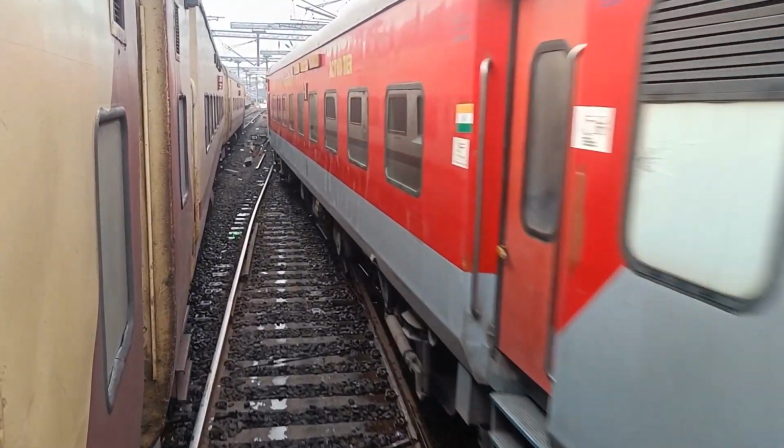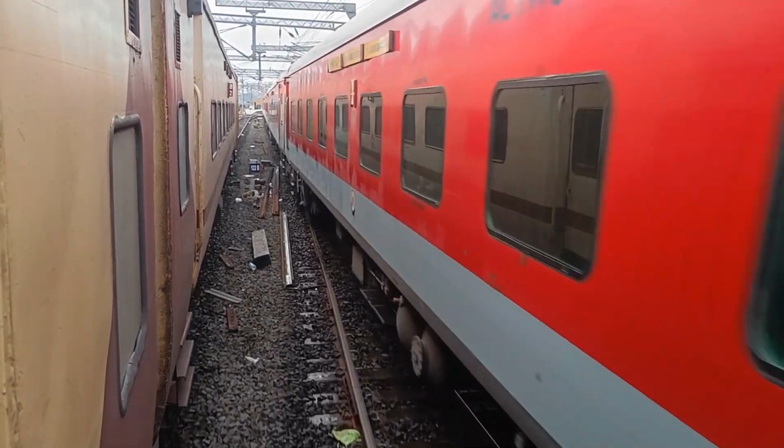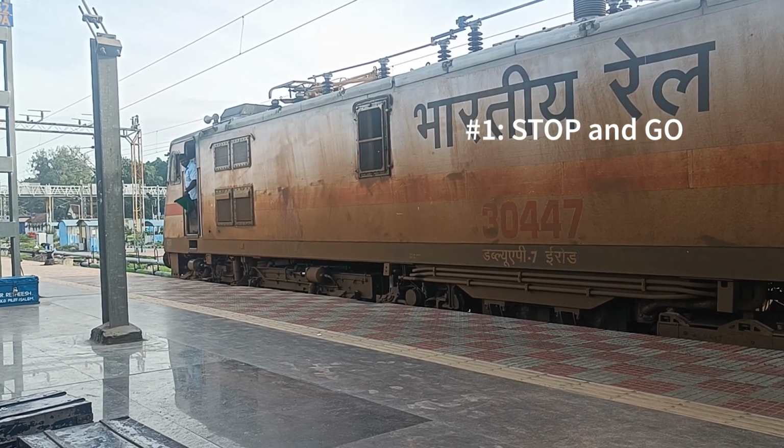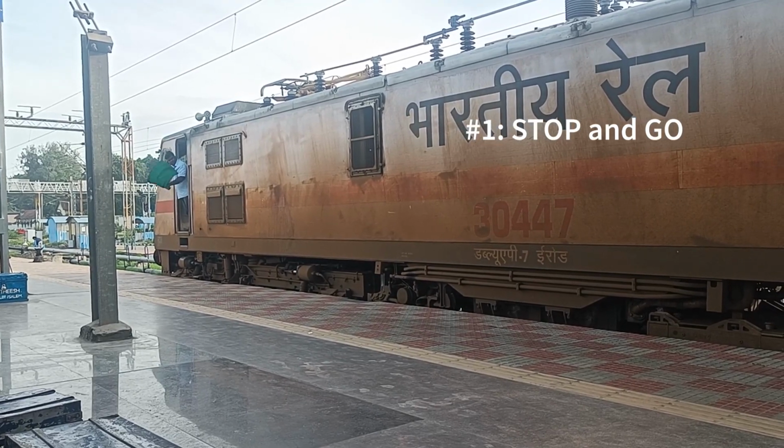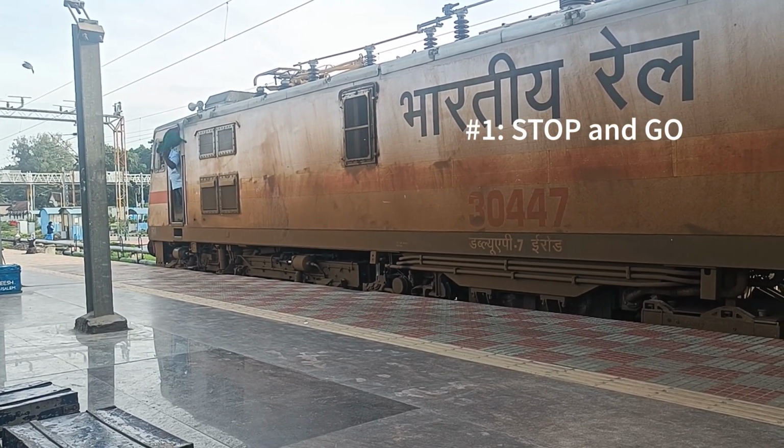Broadly speaking, from the perspective of trains, a train station would need to do three primary duties. First, stop and go. This refers to a train coming into a station, stopping to drop off and board passengers, then leaving within a couple of minutes.